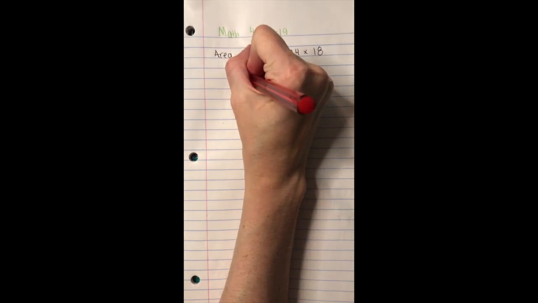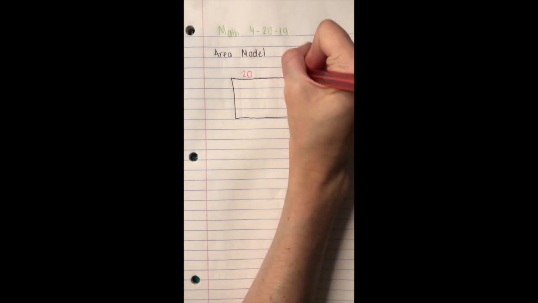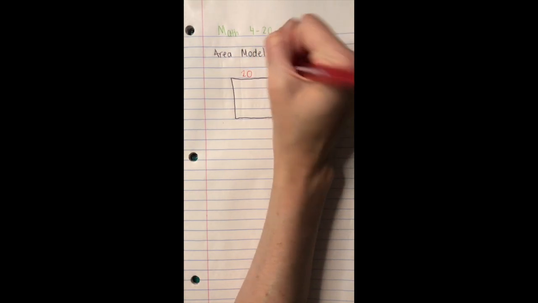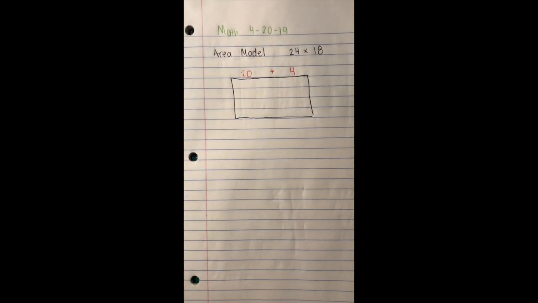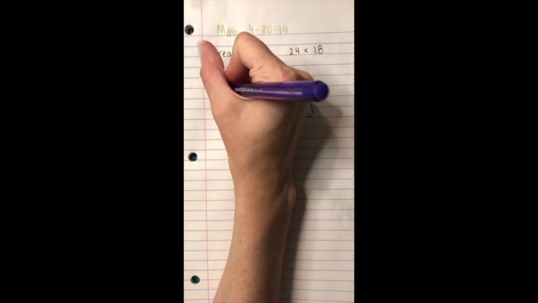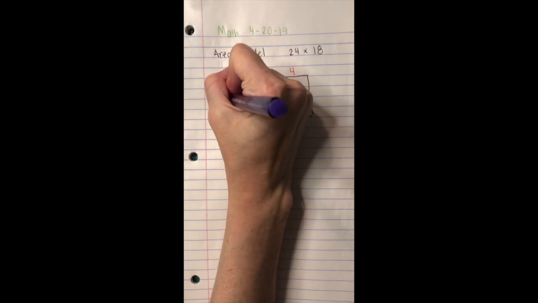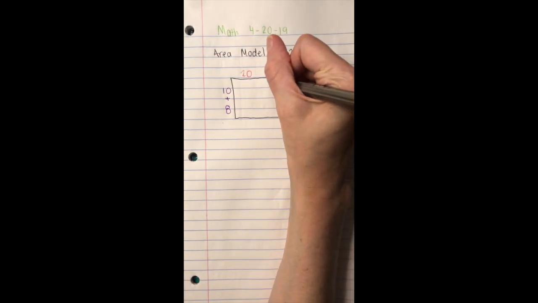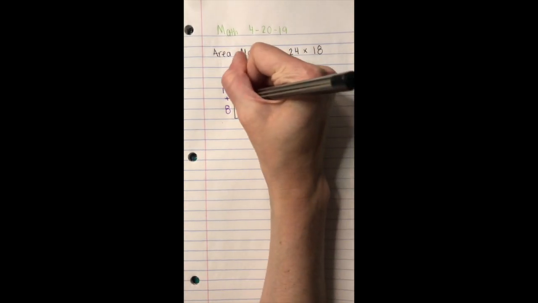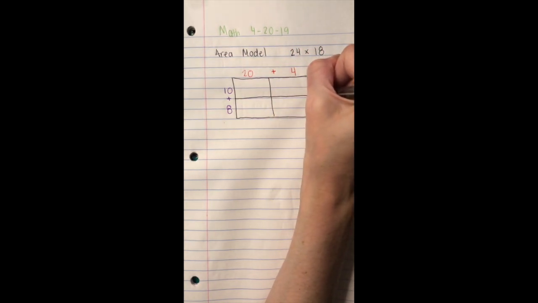Okay, I know that 24 is 20 plus 4. That's how I'm going to split the number. And then 18 is 10 plus 8. I'm splitting it up by place value. That's what's happening here. And now I'm going to split the box vertically, then horizontally.